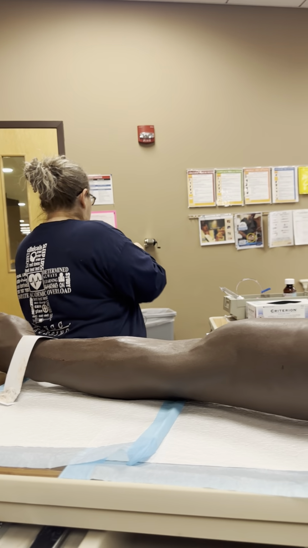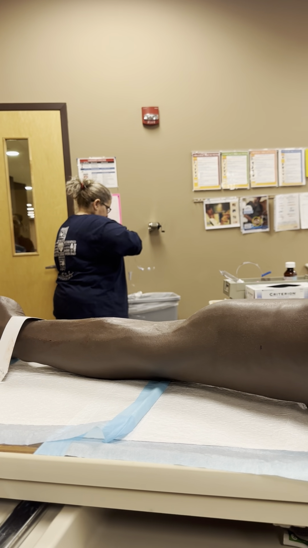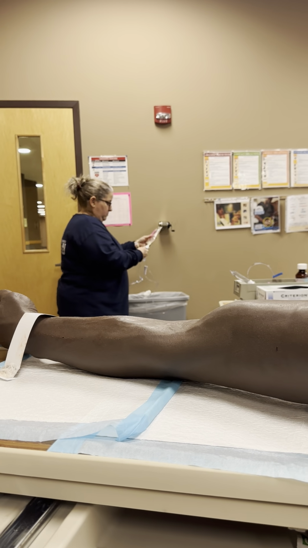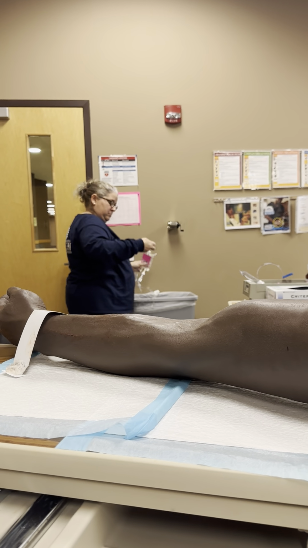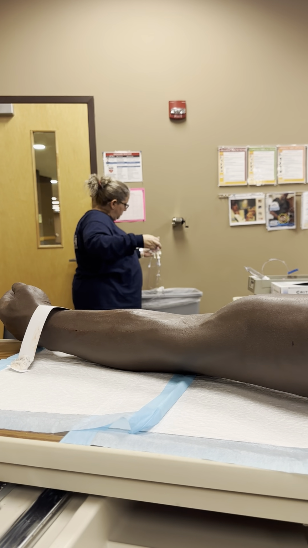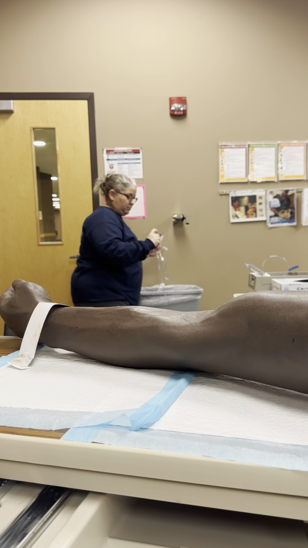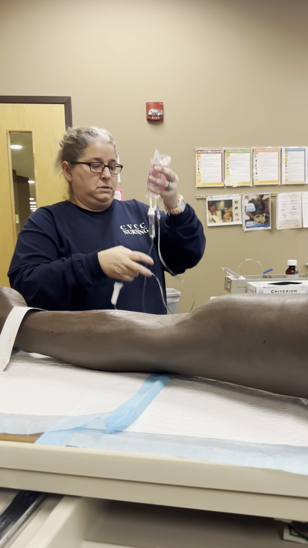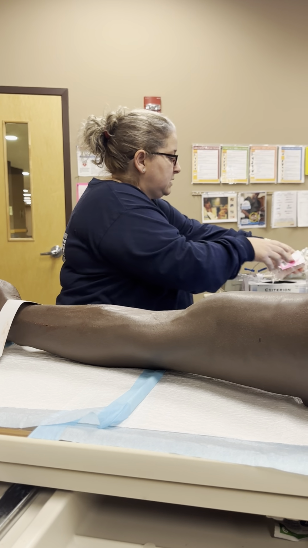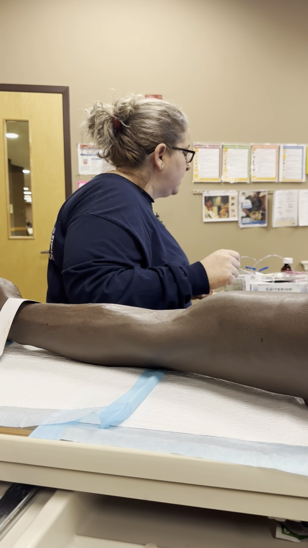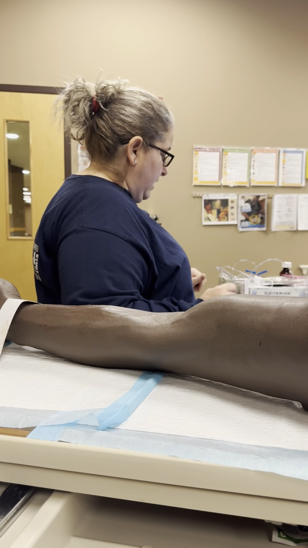clean my bag. Okay, my bag is primed. So we got the right patient, right route, right dose, right time, expiration, and right drug.